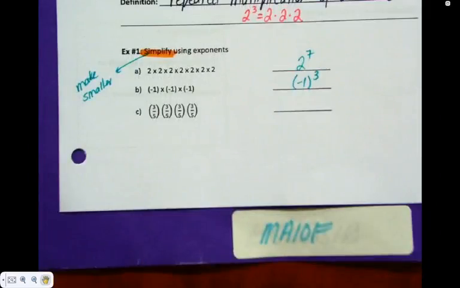Go ahead and do letter C. Simplify this. Make it smaller. Write it with an exponent. Be lazy.